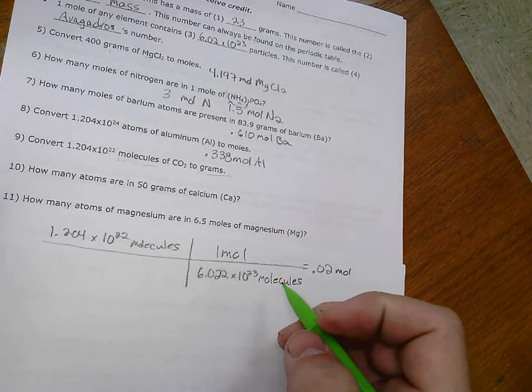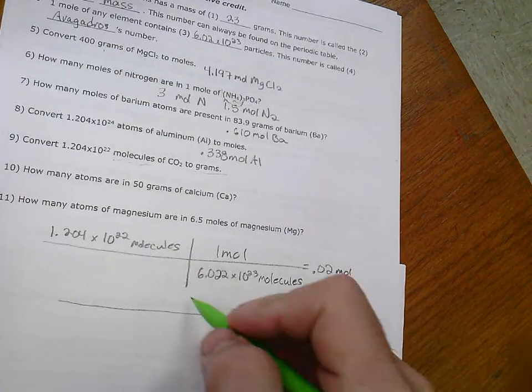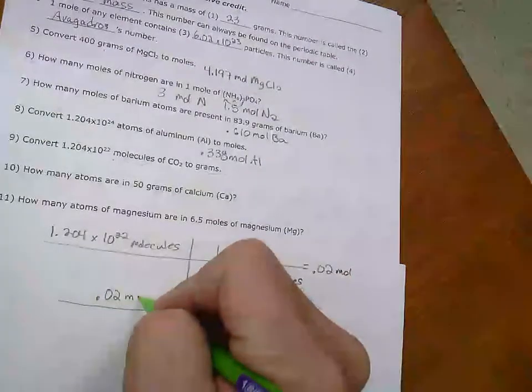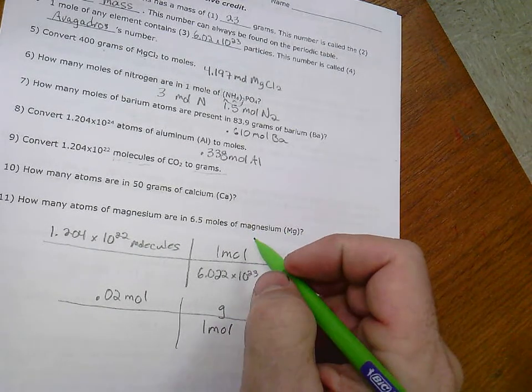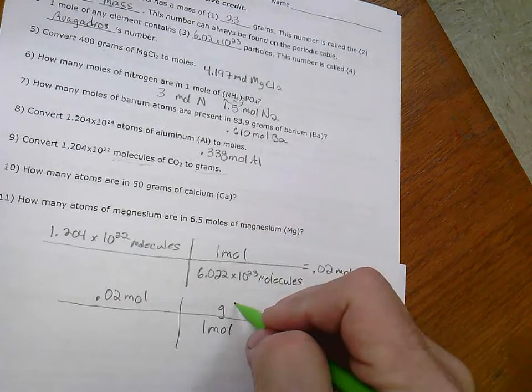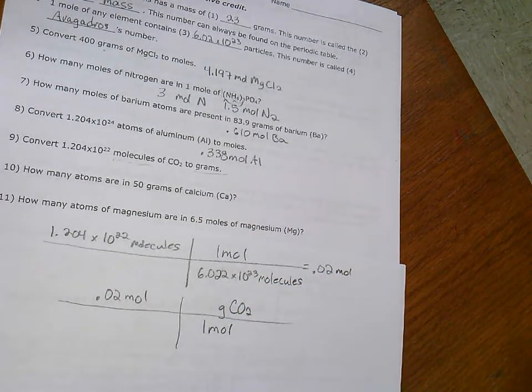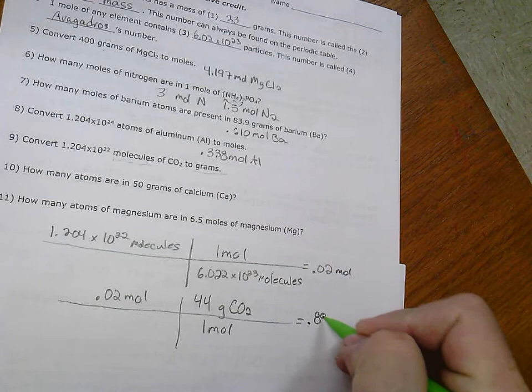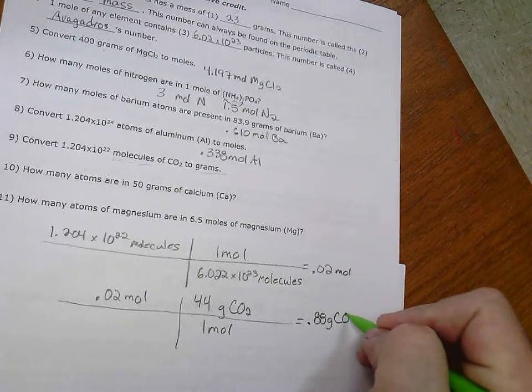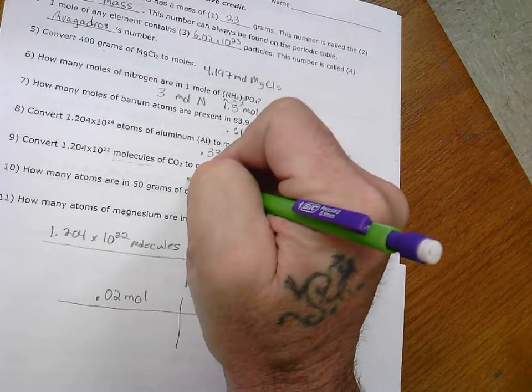And then we have another calculation to do where we have 0.02 moles, 1 mole, grams of, calcium, no, CO2. So let's see, that's 1 carbon plus 2 oxygens. So that's 44 grams times 0.02 equals 0.88 grams of CO2. So this is 0.88 grams of CO2.